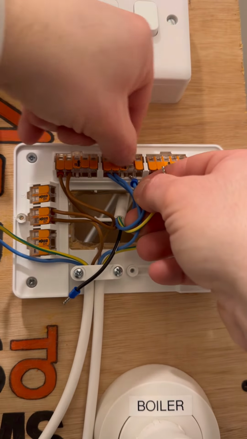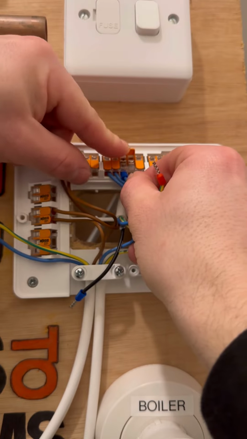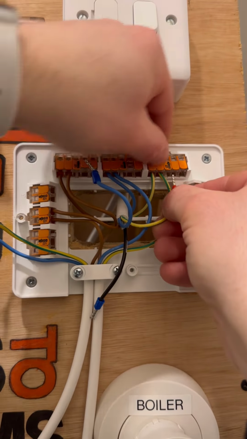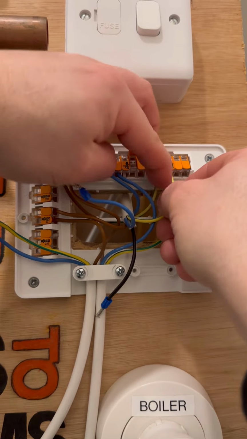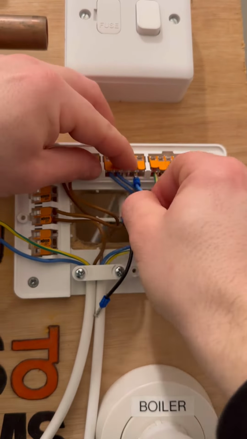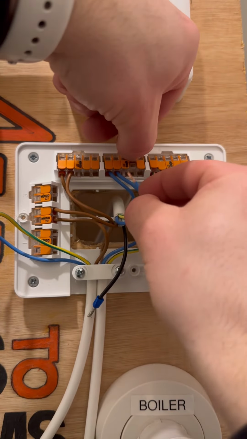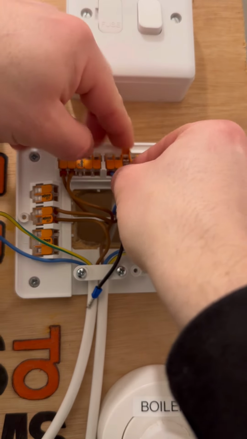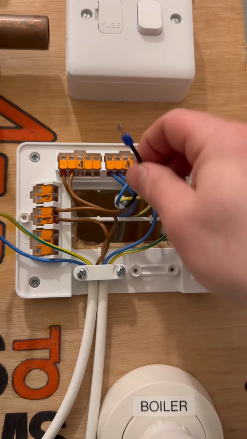So just to get rid of that. Neutral in there, earth in there. Try that again. It's better. So then all we're left with is the black.